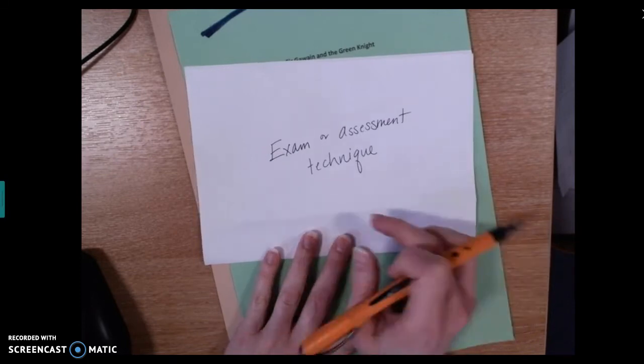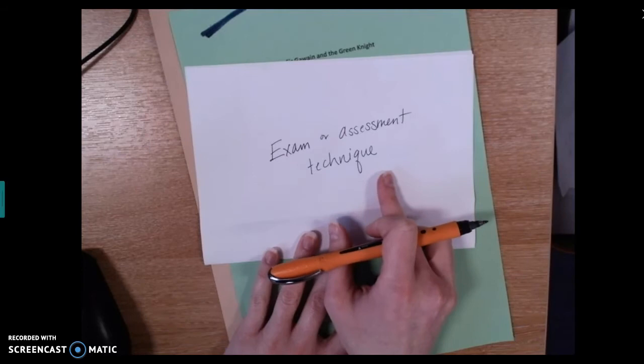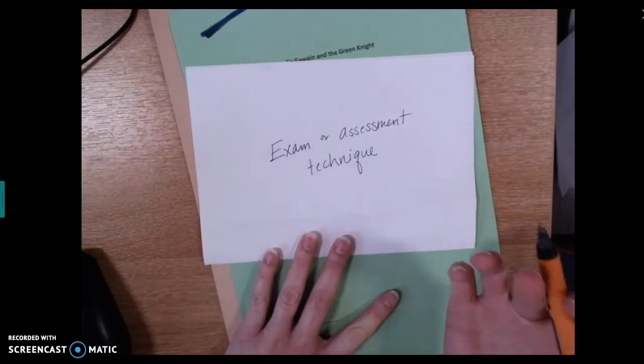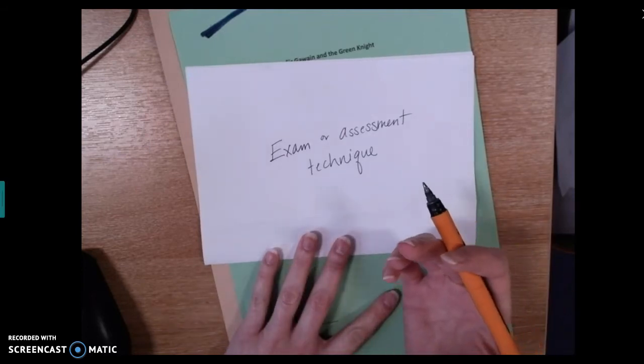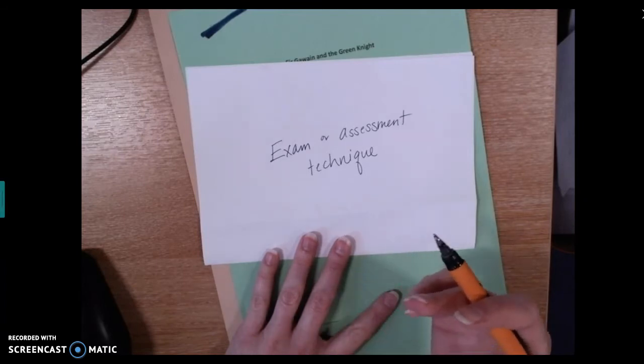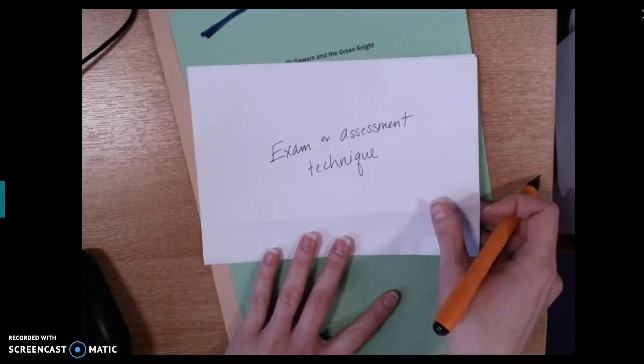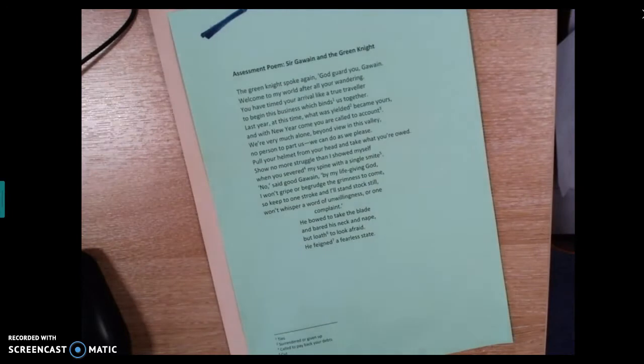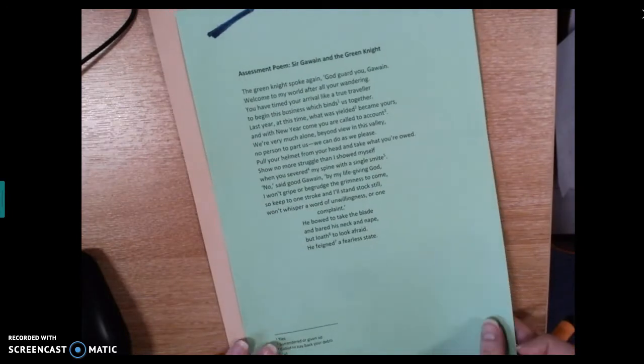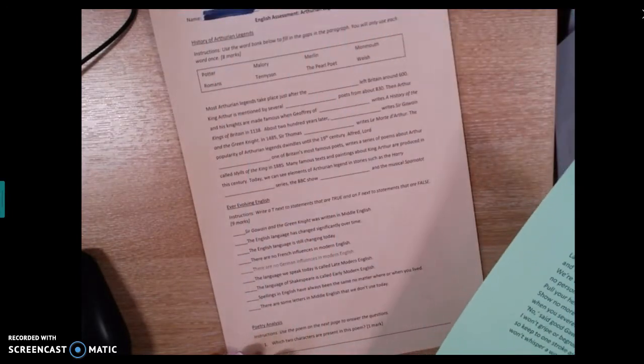This video is about exam or assessment technique, or how to use the instructions and keywords in the exam paper to make sure you answer the questions properly. So, we have two things in front of us: a copy of the poem, which you were given in the exam, and a copy of the actual exam.